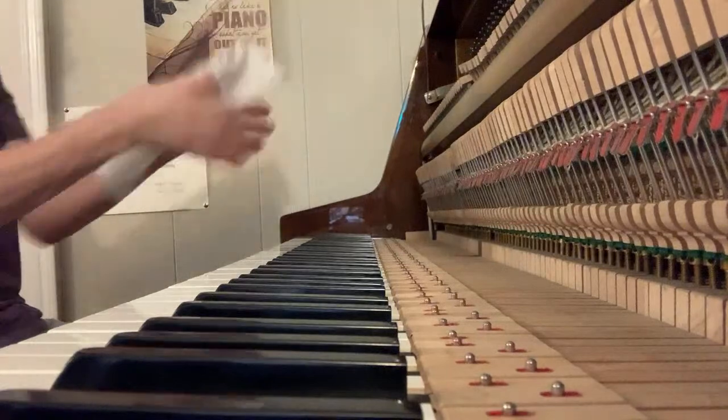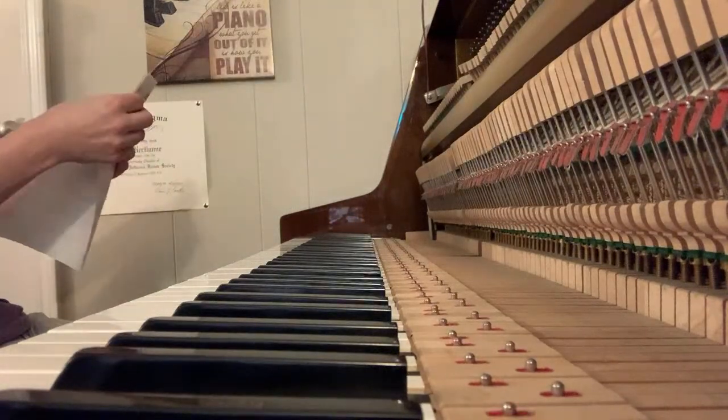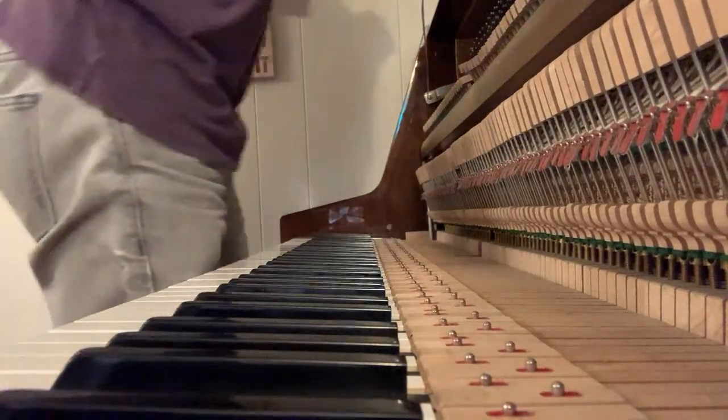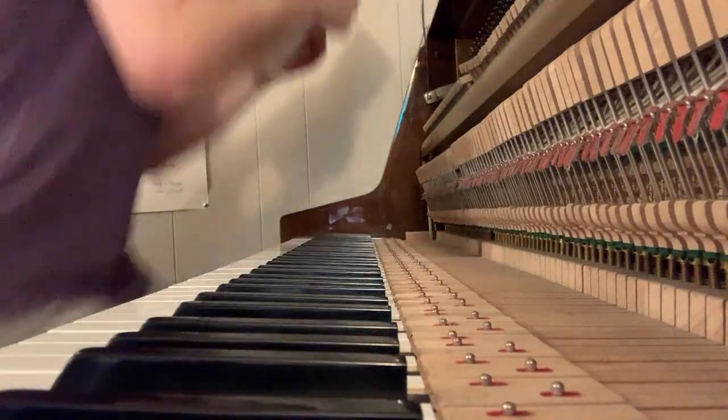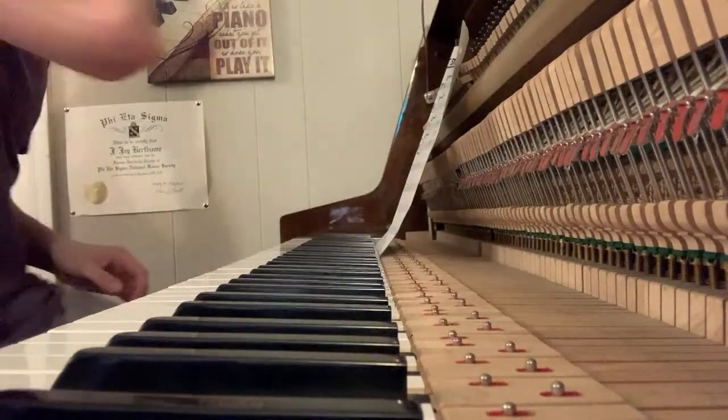So if we go from, let me see if I can fold this so that it doesn't keep falling down. I know I've got a clipboard somewhere. Oh well, yeah, that should work.